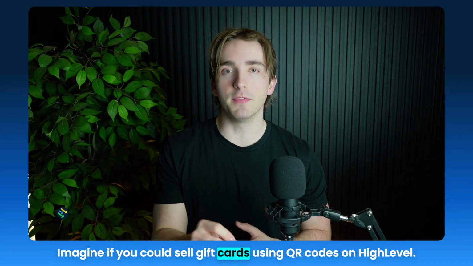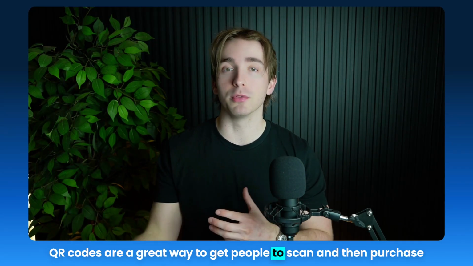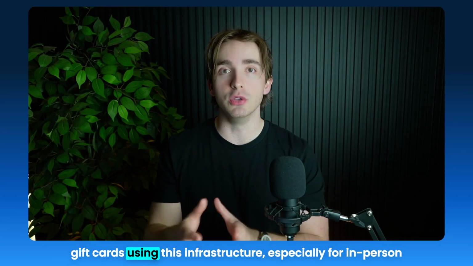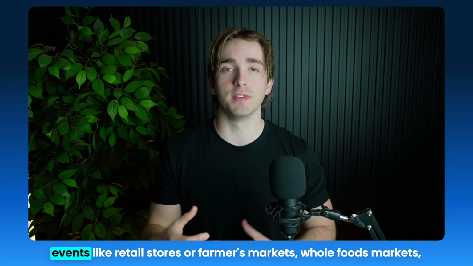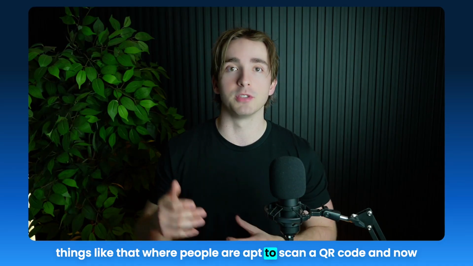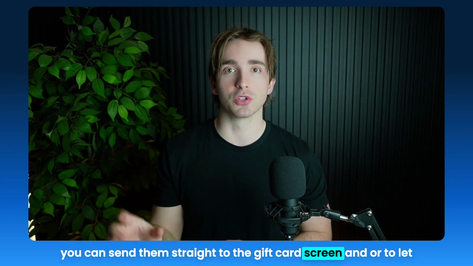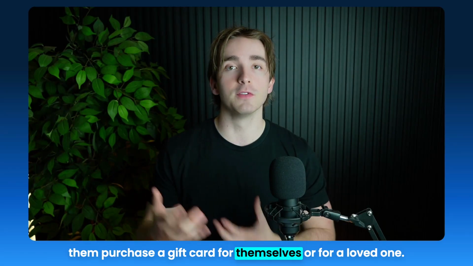Imagine if you could sell gift cards using QR codes on HighLevel. QR codes are a great way to get people to scan and then purchase gift cards using this infrastructure, especially for in-person events like retail stores or farmers markets, Whole Foods markets, things like that, where people are apt to scan a QR code and now you can send them straight to the gift card screen in order to let them purchase a gift card for themselves or for a loved one.